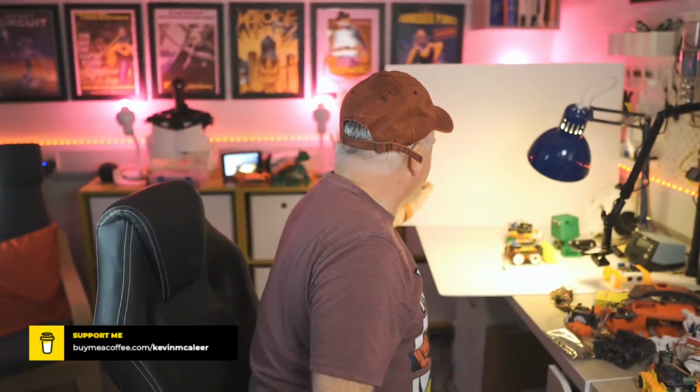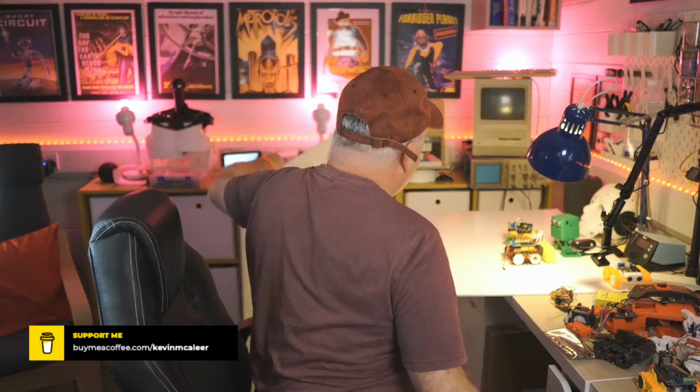I do actually have a turntable just behind that white thing. Sometimes you can see it. Let's move that out of the way. There's a whole bunch of stuff just sat on it there. It's that white thing that's just there. That is the turntable I have.